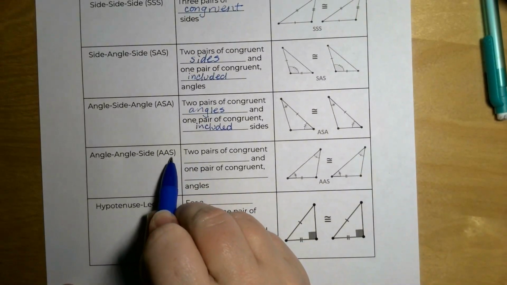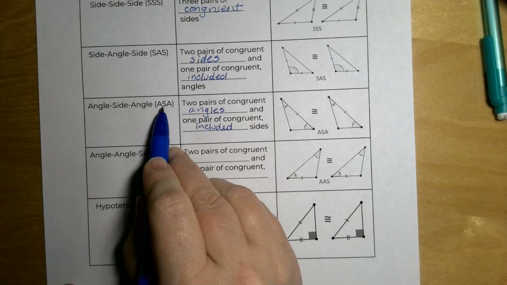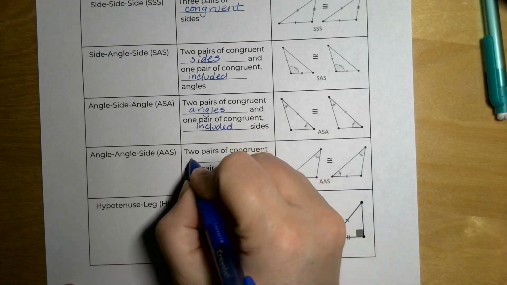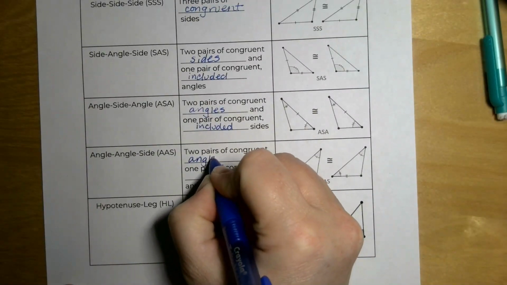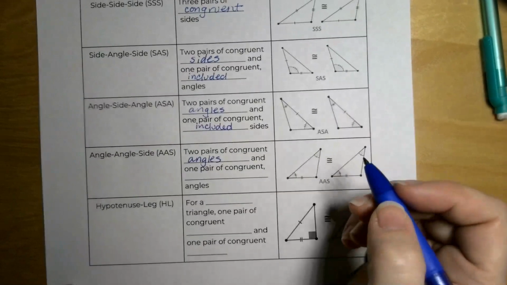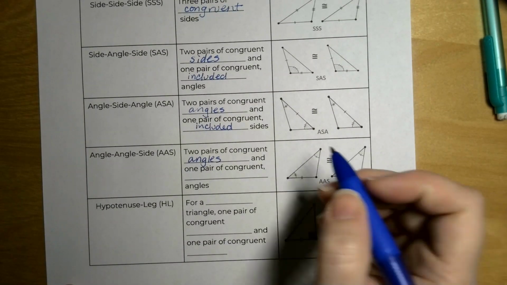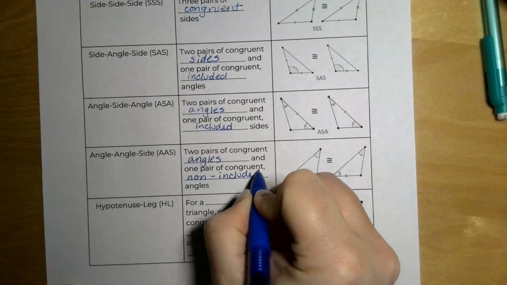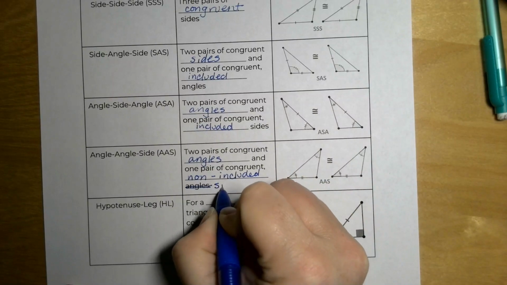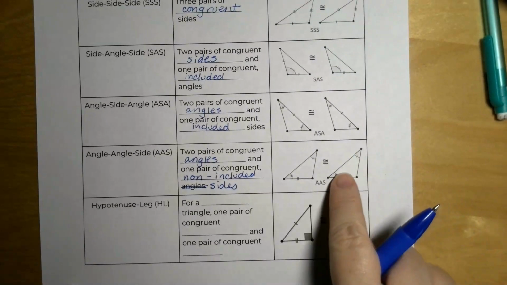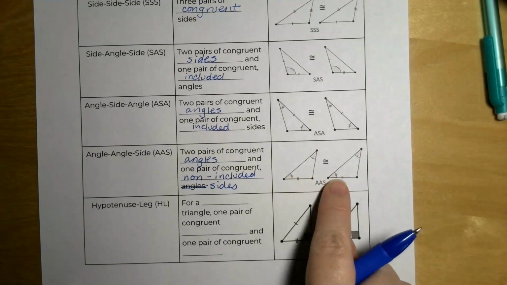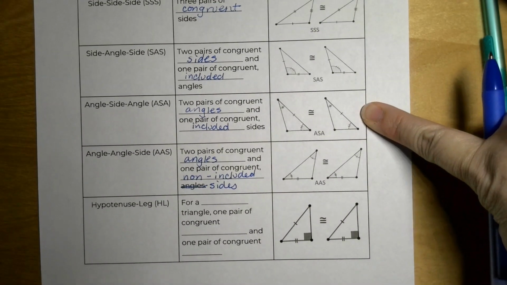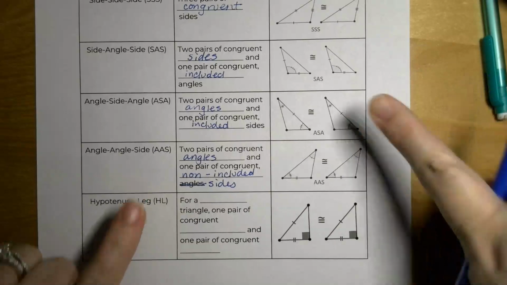Next, we have angle, angle, side, and you notice this is the same letters as this one. However, in this one, the side is sandwiched between the two angles. Down here, that side is outside, so we have two pairs of congruent angles still, and one pair of congruent non-included sides. So you have your two angles, and then the side is not the side that's between the two angles. If it was the side between the two angles, yes, the triangles are congruent, but you would use the ASA reasoning instead of the AAS.